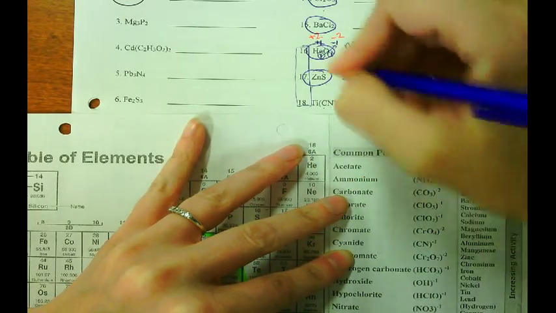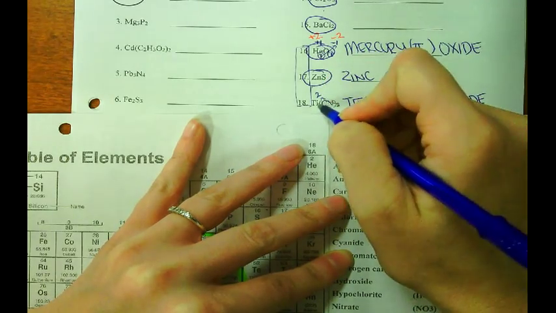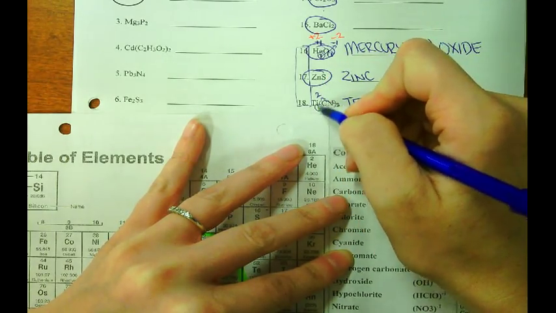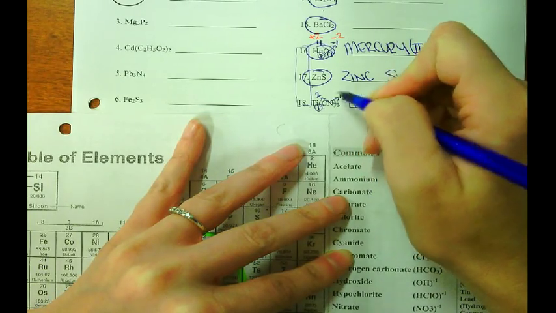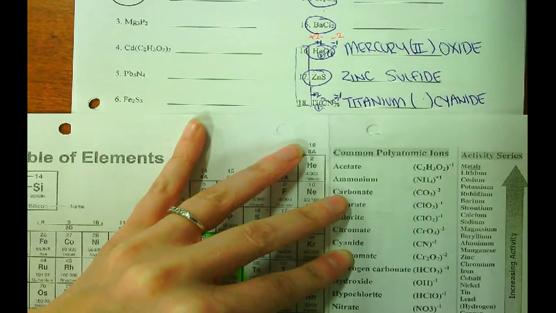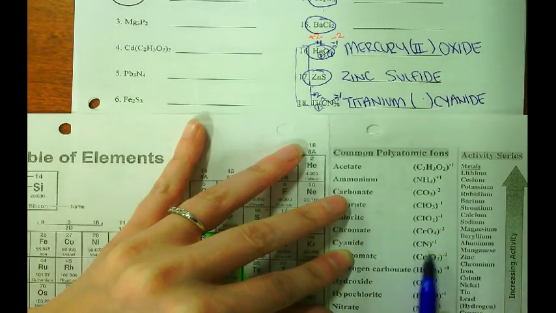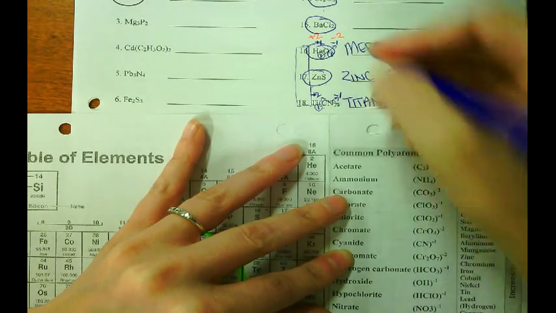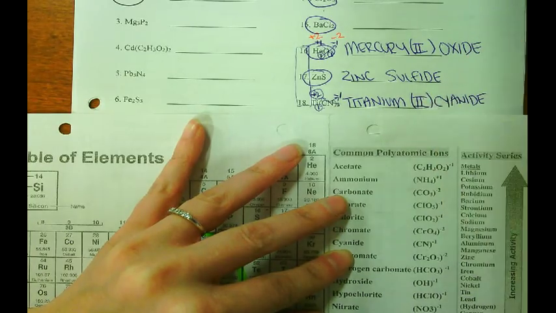Now, in order to find the charge that titanium's making, I'm going to reverse crisscross and pull my 2 up. There's nothing after titanium, which means it's an invisible 1, so I can pull that 1 up. There. And it's always cation first, anion second, so positive, negative. Now I need to check my anion, cyanide. According to my list, cyanide does make a negative 1, which means titanium is making a positive 2 this time.